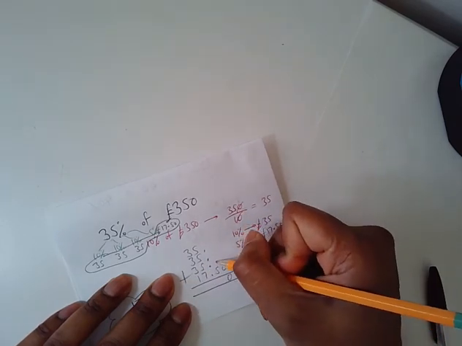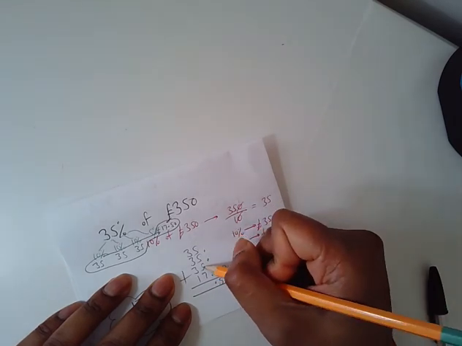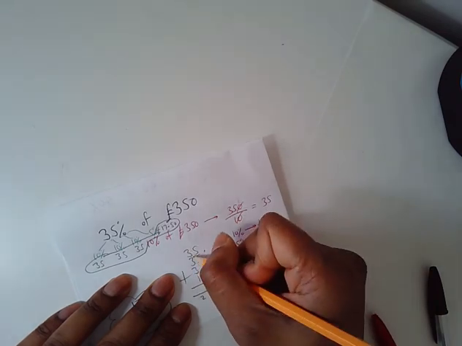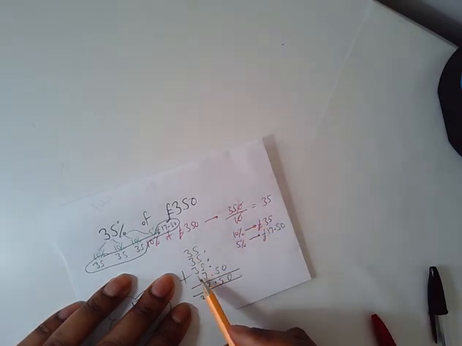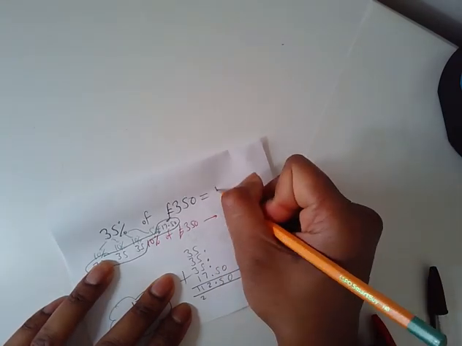Zero, 5, don't forget the decimal point. 5, 15, add 7, 22, 9, 10, 11, 12. £112.50 is your final answer.